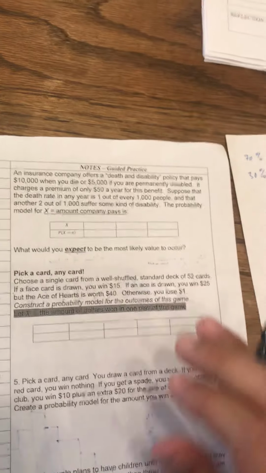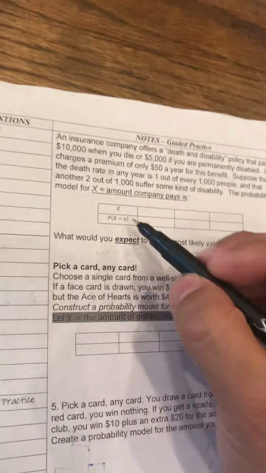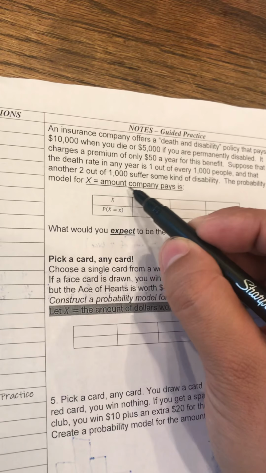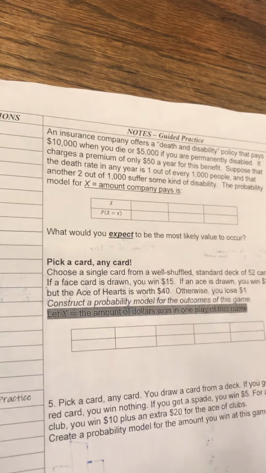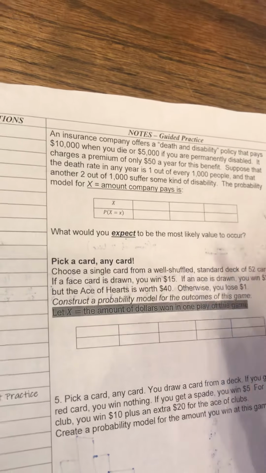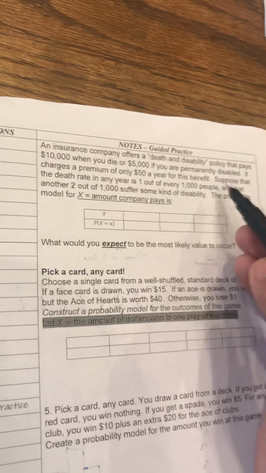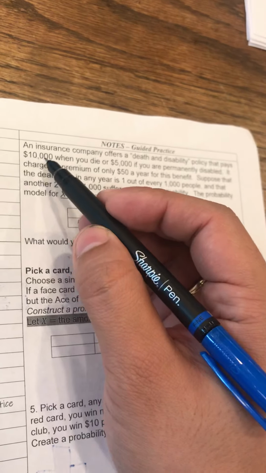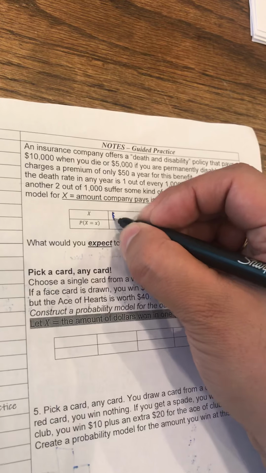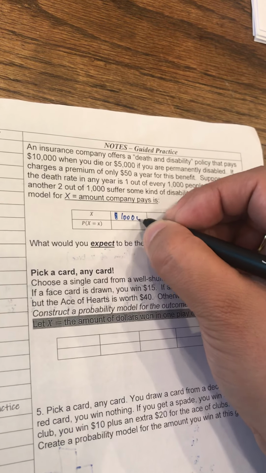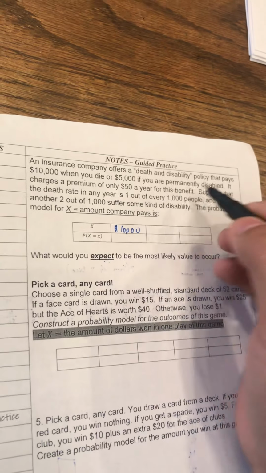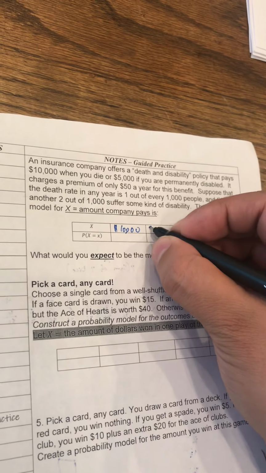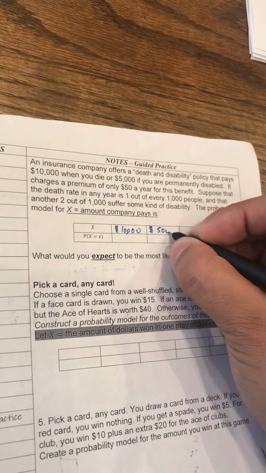Alright guys, so let's take a look at this. So X represents what? The amount the company pays. So X represents the amount a company pays. So what are the 3 possibilities that the company could pay? Well, if you read up here, it pays $10,000 when you die, or $5,000 when you are permanently disabled. So that's $5,000.